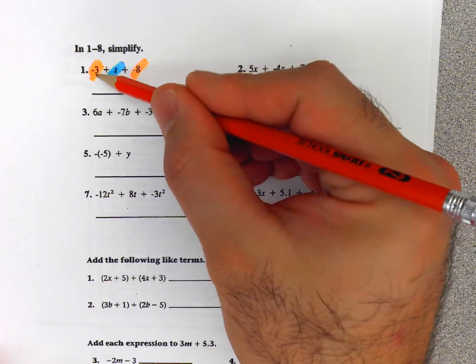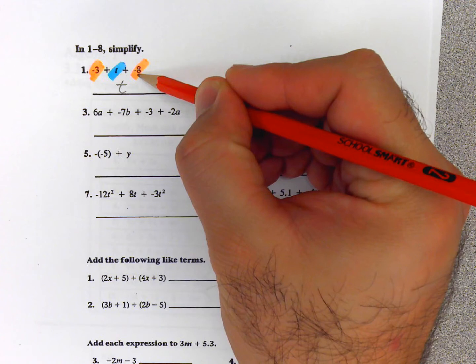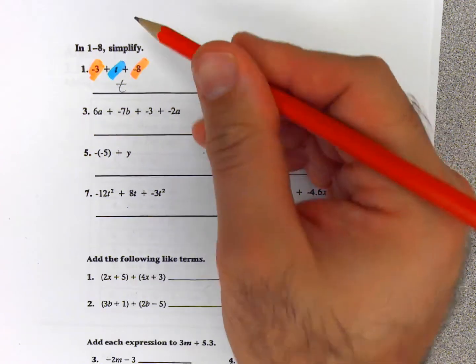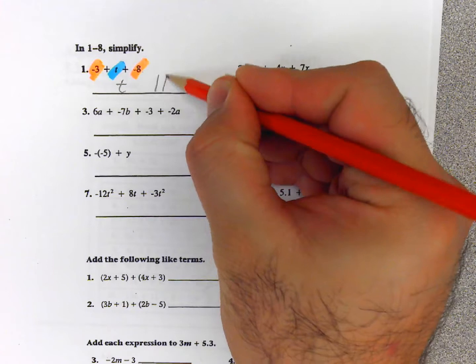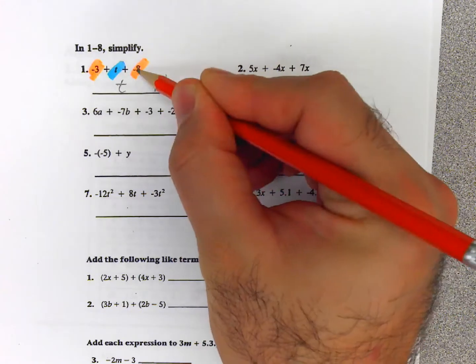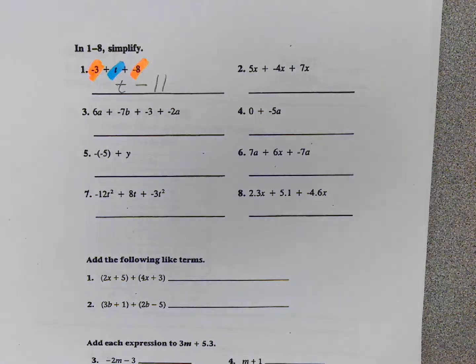And then -3 and -8, when I add those together, when I combine those, all right, same sign, so I'm adding them. I got 11. And my sign, since they're both negative, will be negative. All right, there we go.